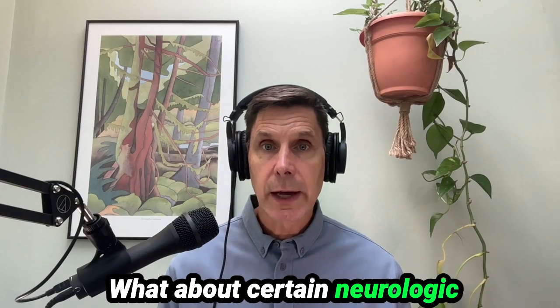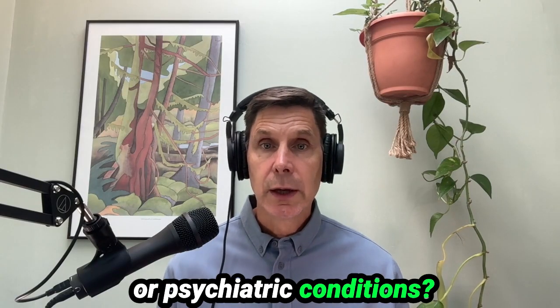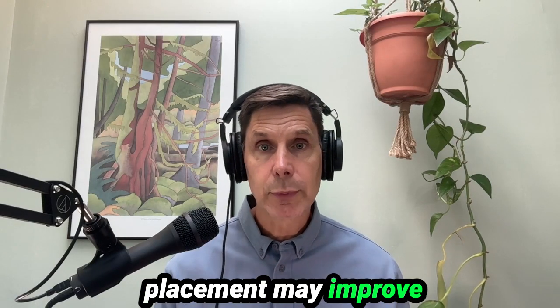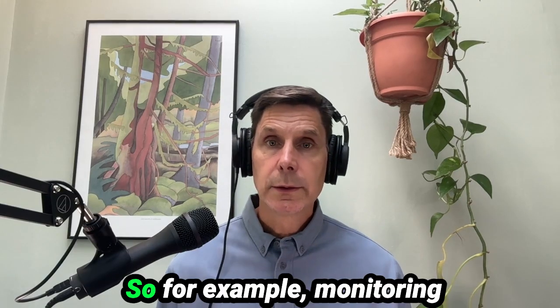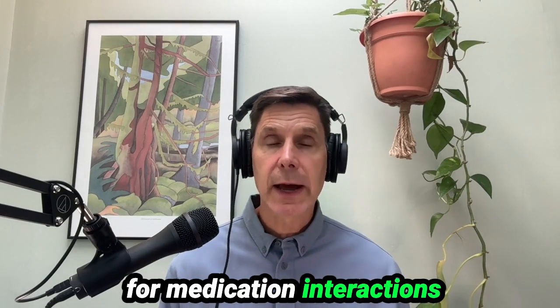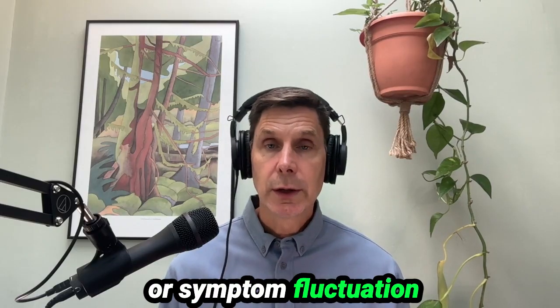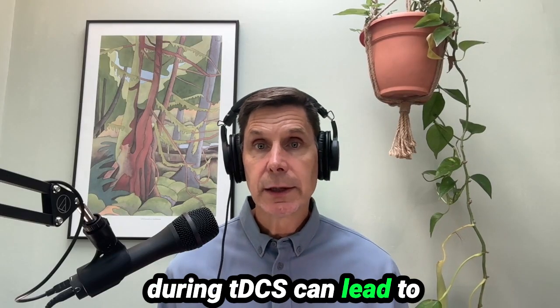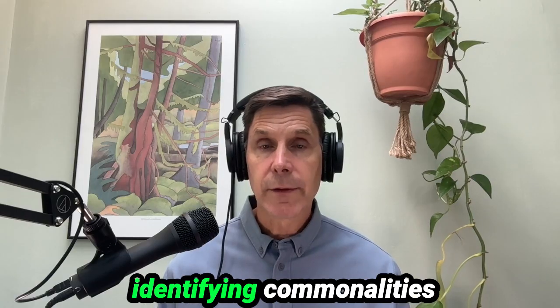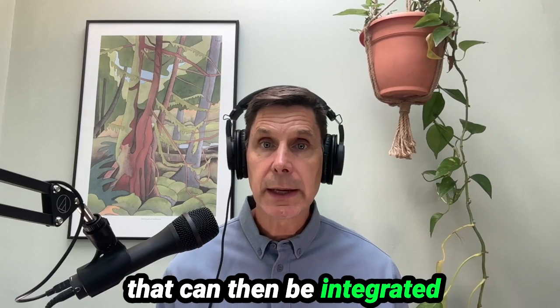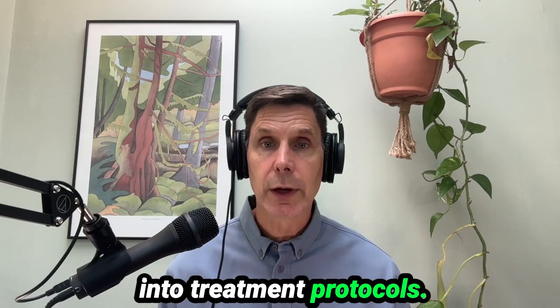What about certain neurologic or psychiatric conditions? Well, custom electrode placement may improve outcome in a condition-dependent manner. So, for example, monitoring for medication interactions or symptom fluctuation during tDCS can lead to descriptions that might be important in terms of identifying commonalities that can then be integrated into treatment protocols.